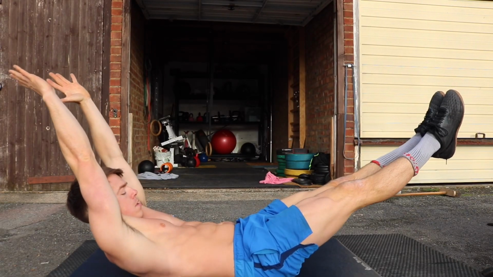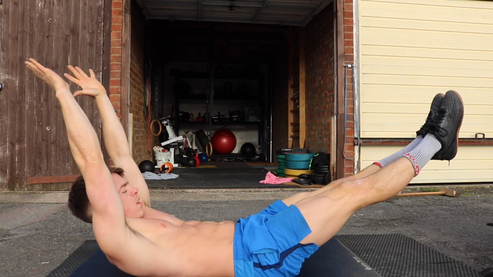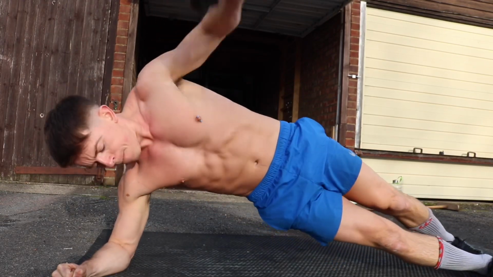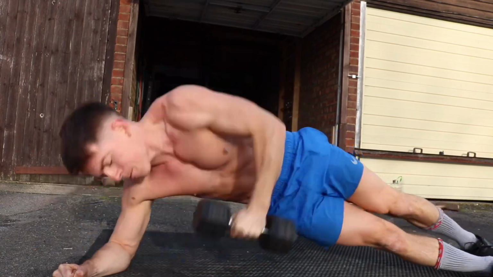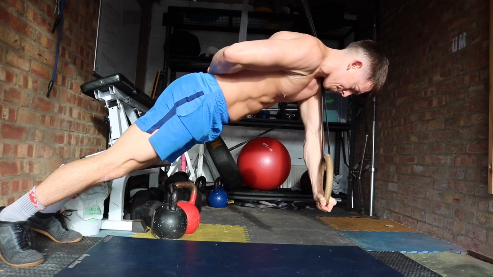And finally, isometric holds. These are fantastic for bracing. Some people use planks. I don't think planks are the best method. I feel that if you're going to do a plank, add another movement into it. So either a knee to an elbow, or a rotation, or get a dumbbell in your hand and perform a rotation, or a one-arm plank, or even a plank with a scapular retraction. That'll target your serratus and get your scaps warmed up for any overhead pushing, vertical pushing, horizontal pushing, any kind of pushing. So they're my top recommendations.